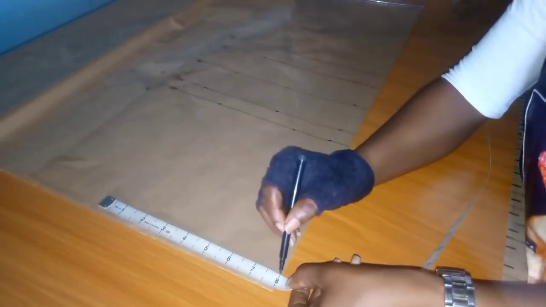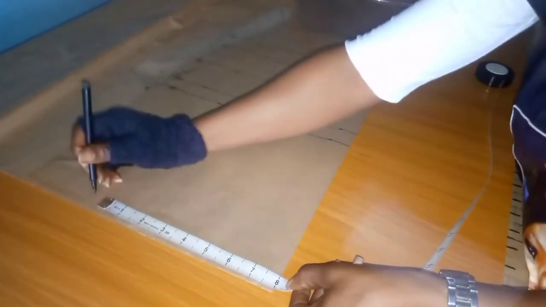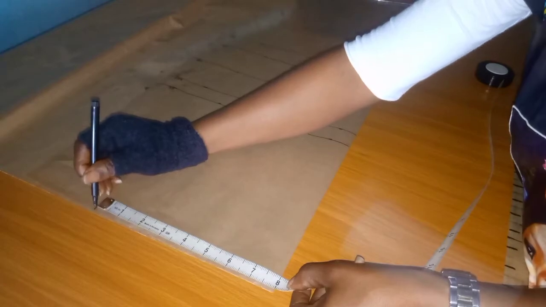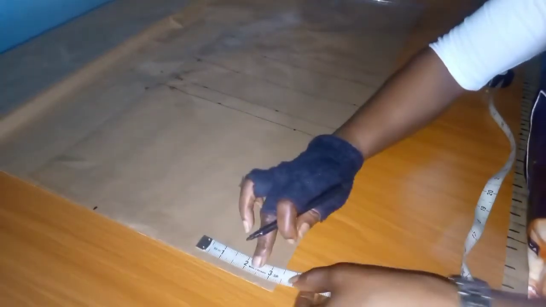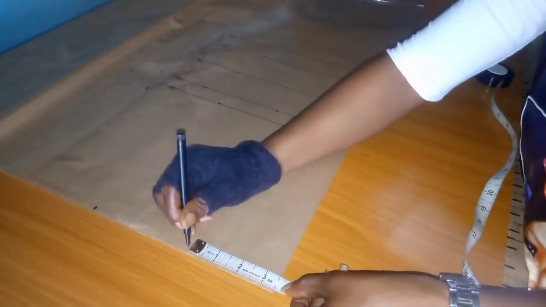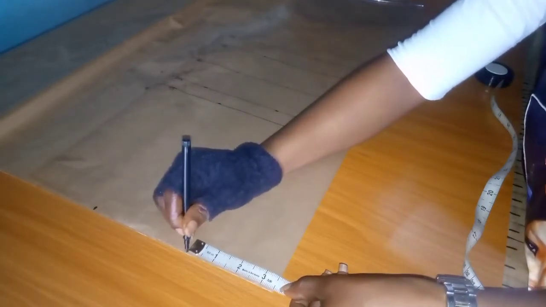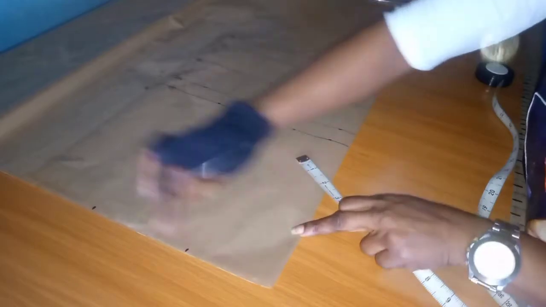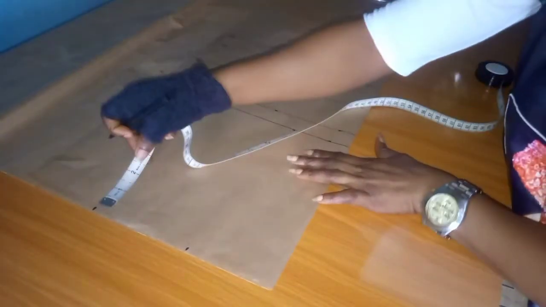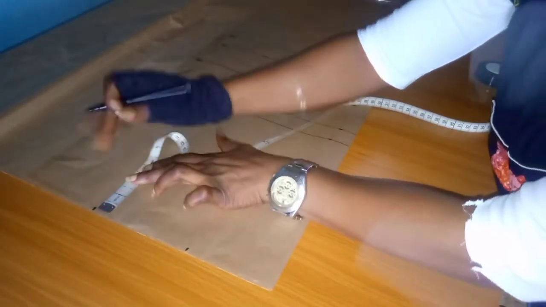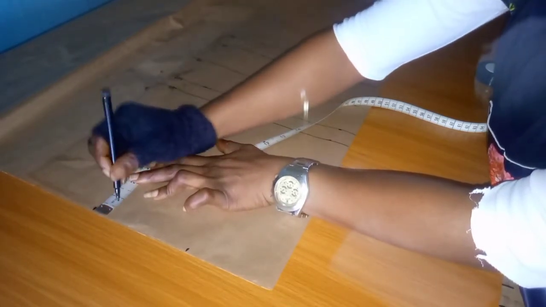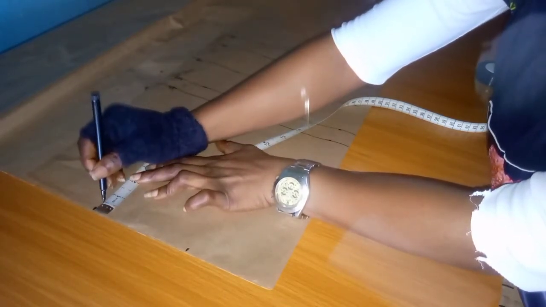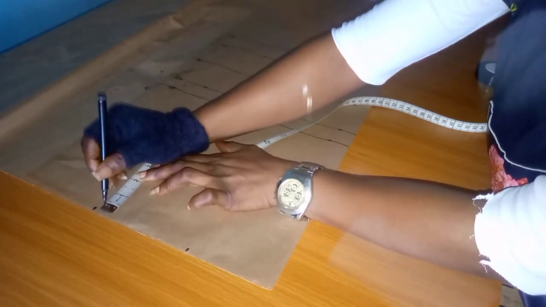Now I'm going to divide my shoulder by 2. I'm using a shoulder of 15. If you divide 15 by 2, you get 7.5, and I'm using 8 inches, half inch for seam allowance. On the same line, you're going to have your neckline. On the same line with your shoulder, you're going to have your neckline. Both your neck and your shoulder are on the same line. Now the next thing, you come down like you see me do here. Just come down by half an inch.